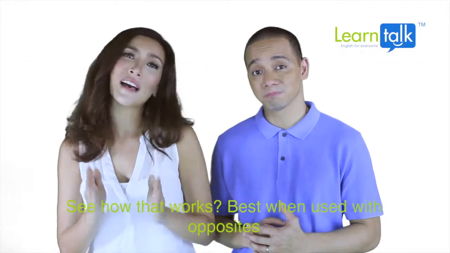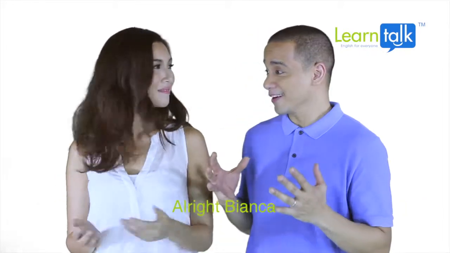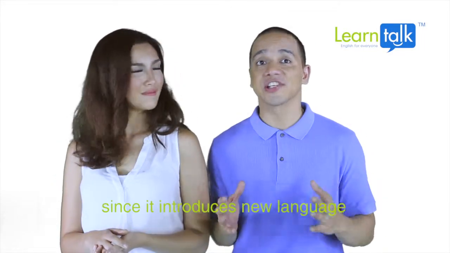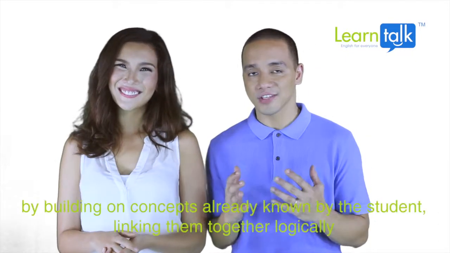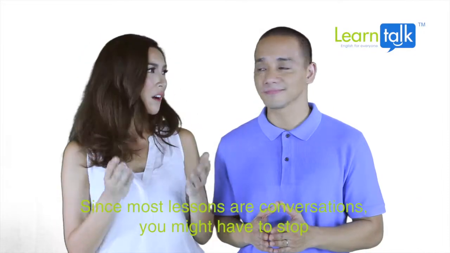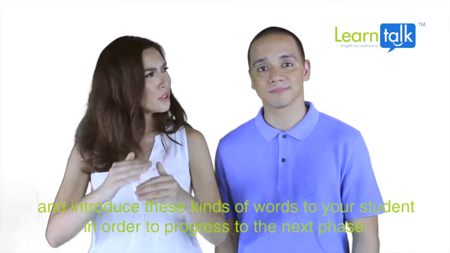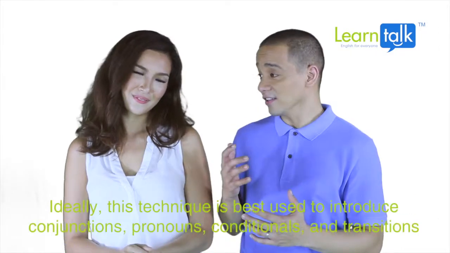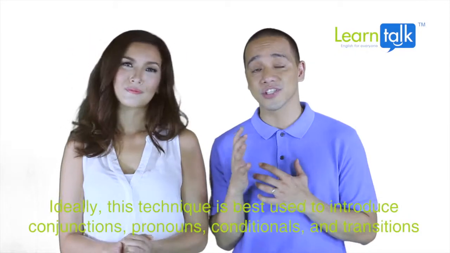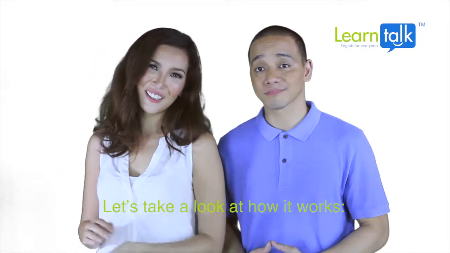See how that works? Best when used with opposites. Give it a shot whenever you need to teach a pair of them. Alright, Bianca, we're getting down to the last couple of techniques together. The next one is what we call expanding, since it introduces new language by building on concepts already known by the student, linking them together logically. Since most lessons are conversations, you might have to stop and introduce these kinds of words to the student in order to progress to the next phase. Ideally, this technique is best used to introduce conjunctions, pronouns, conditionals, and transitions. Basically any word or phrase that links two phrases together. Let's take a look at how it works.